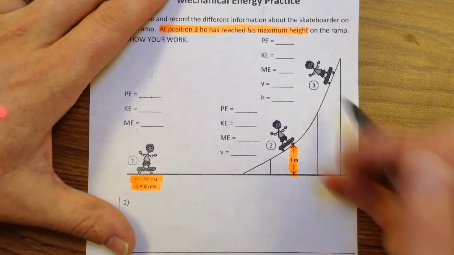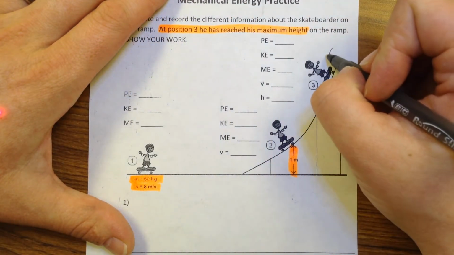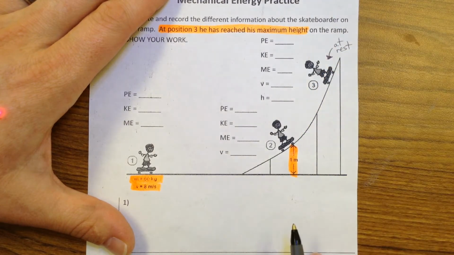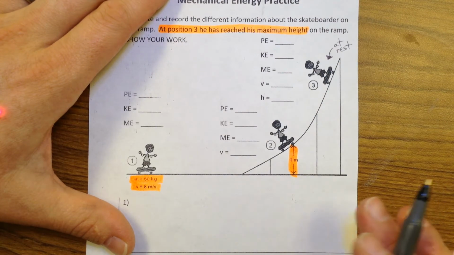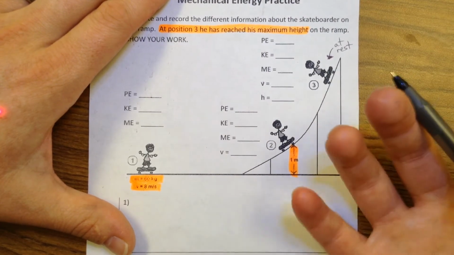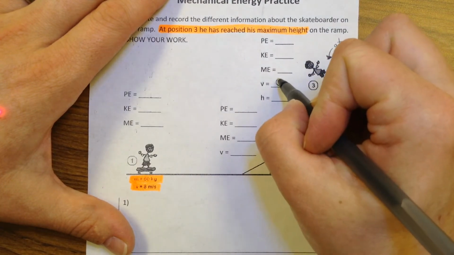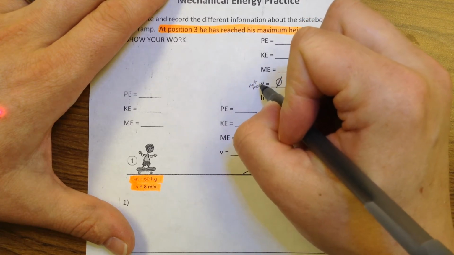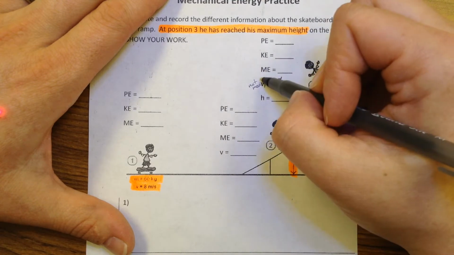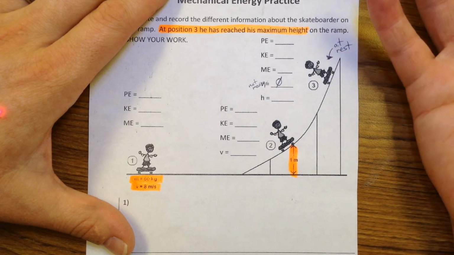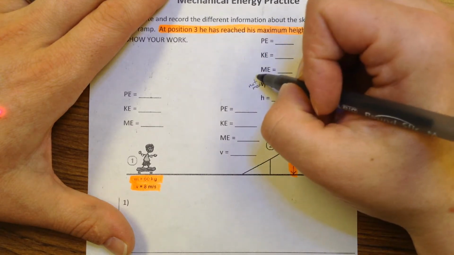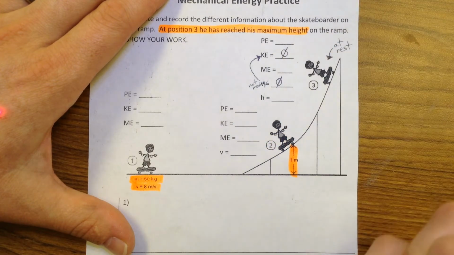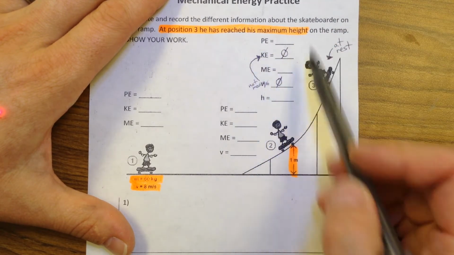So, at position 3, this tells us that he is at rest. Well, what does that mean? If he's at rest, he's not moving. If he's not moving, what's equal to 0? His velocity. Velocity is 0 because he's not moving. Okay? But if his velocity is equal to 0, which type of energy is also 0? Well, kinetic energy is the energy of movement. If he's not moving, his kinetic energy is 0. So those are some values for 0.